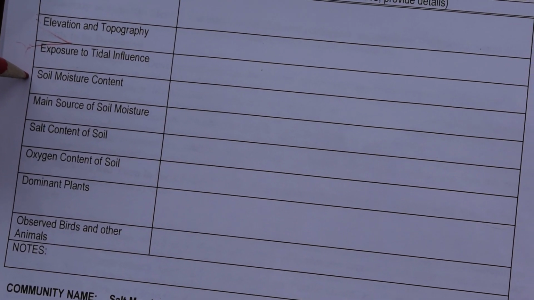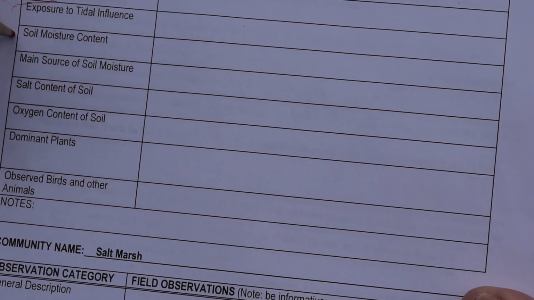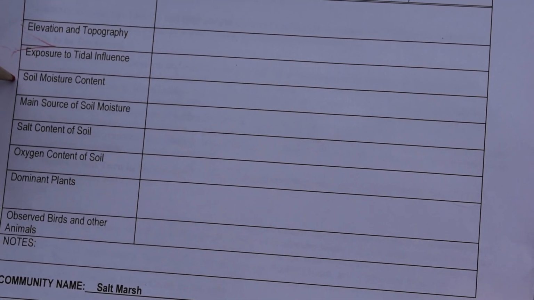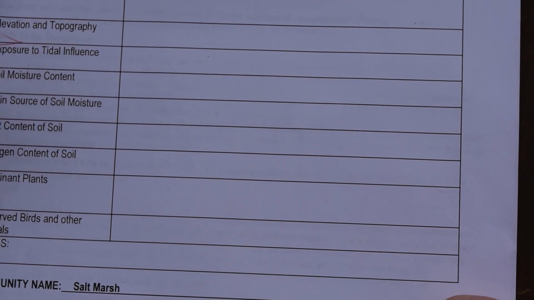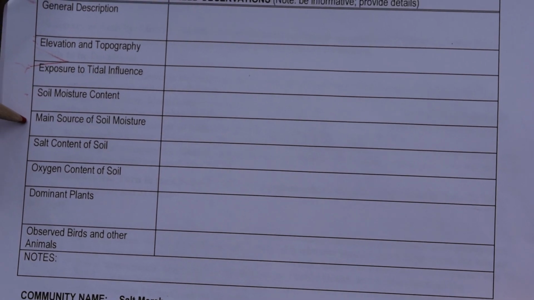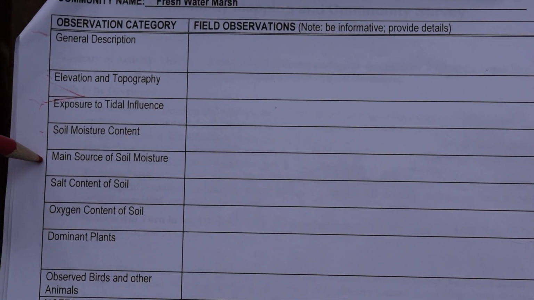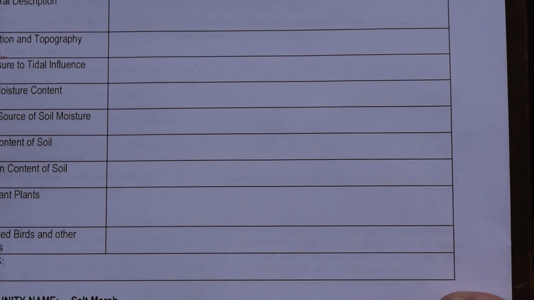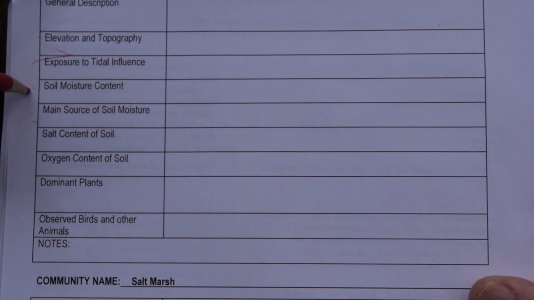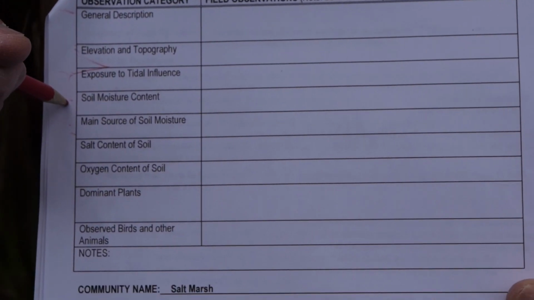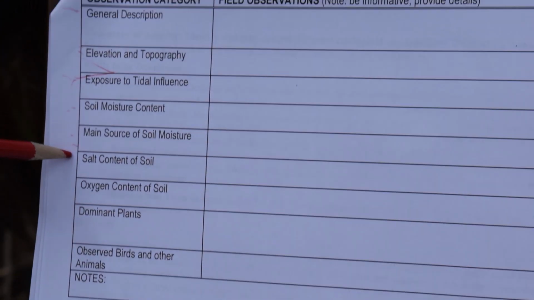Soil moisture content, well, now this is where it's very different from the salt barren. Soil is saturated and it's submerged under several inches of fresh water. Main source of soil moisture, this is a property that it shares with the riparian woodland. Main source of soil moisture is drainage from upslope groundwater, and so it's coming from the slope behind you right now. There's groundwater in that slope, and it's draining toward the bay and into this flat part of the bay.